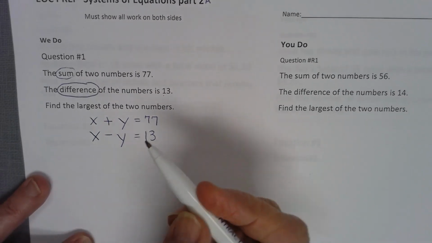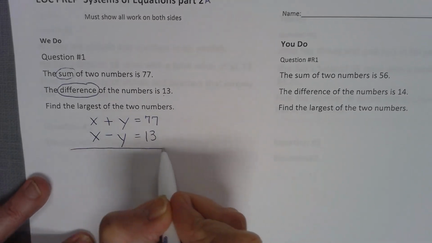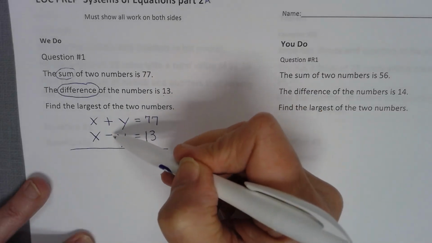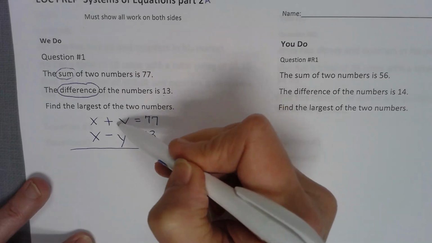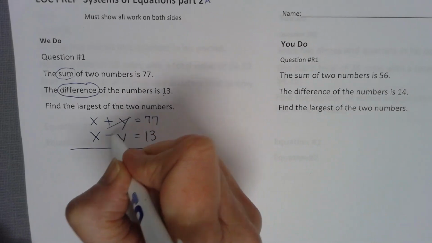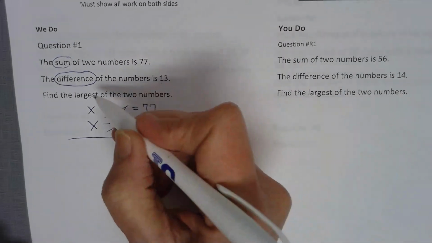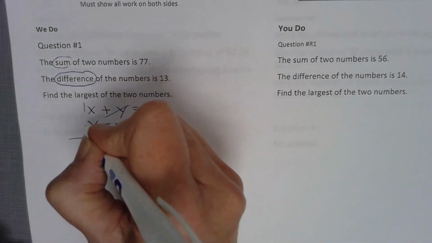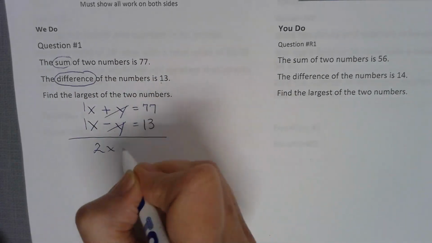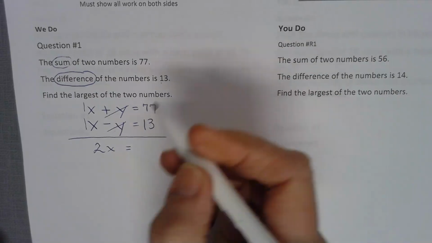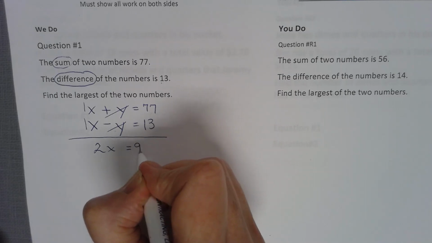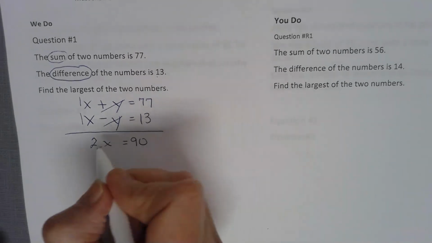Now we're ready to solve the system by elimination. Notice, when I combine straight down, my y's will be eliminated, because a positive 1y and a negative 1y cancel out and give me 0. Now careful here. This is a 1x and a 1x, and when I combine, I get a 2x. Bring down my equal sign. We're going to combine here, and we will get 90, I do believe. Now we're going to divide both sides by 2.